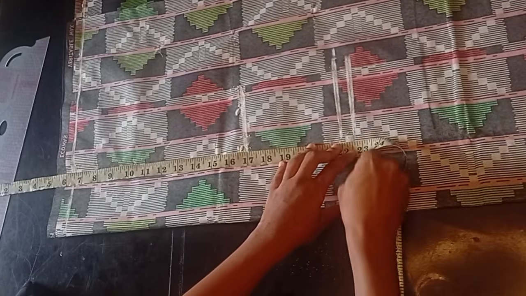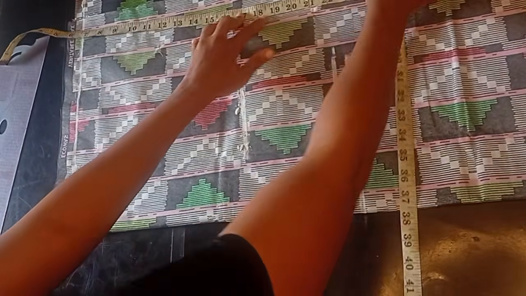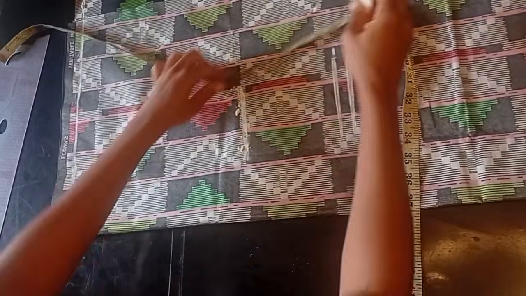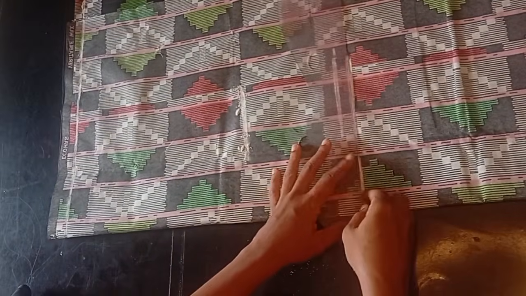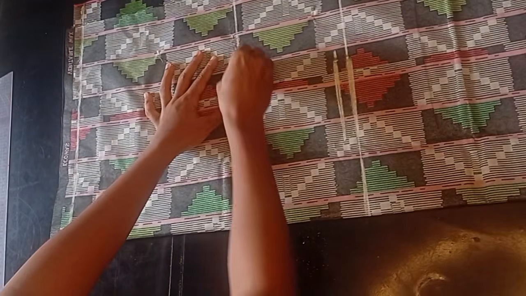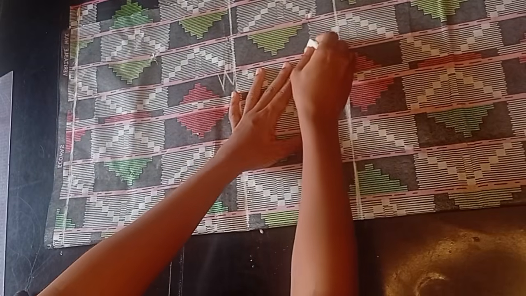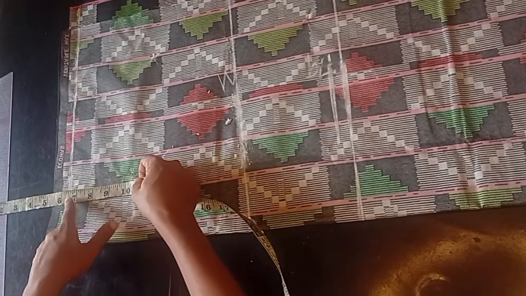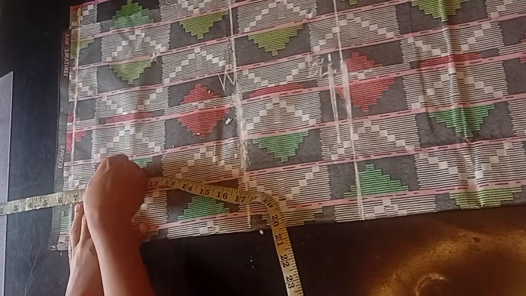So what I'll do now is I'll go ahead to measure this all out, and I will rule a straight line at this point. So after marking, I'm going to go ahead to place my ruler, and I will draw out a straight line. I'll also go ahead to mark out my waistline. After marking my waistline, you notice we did not mark the bust and the underbust, so I'll go ahead to do that. I just wanted to mark out the required amount of fabric.